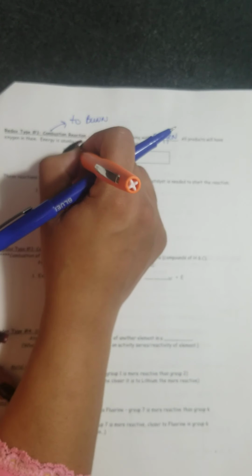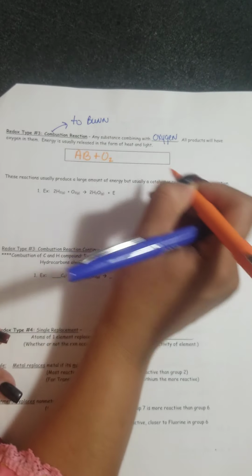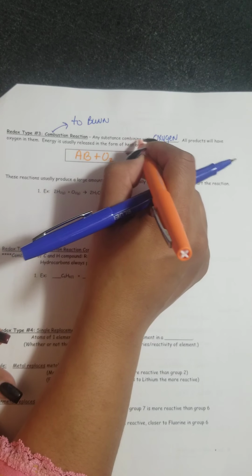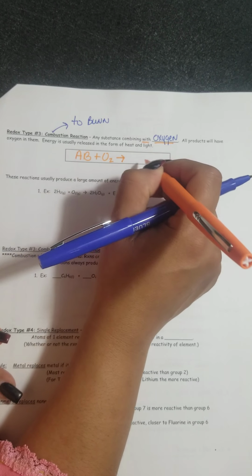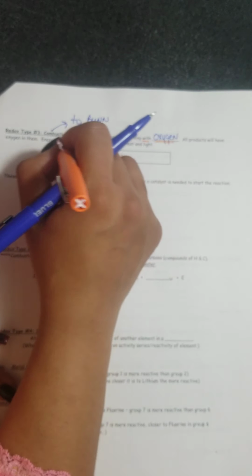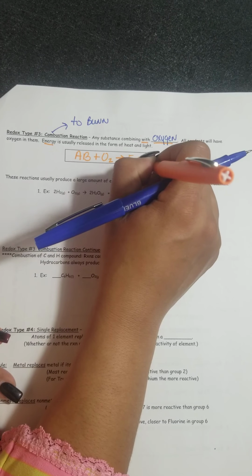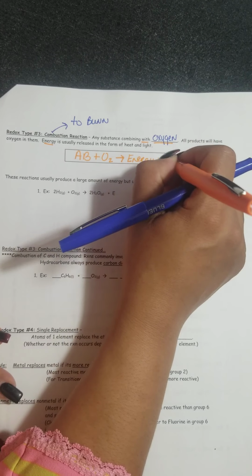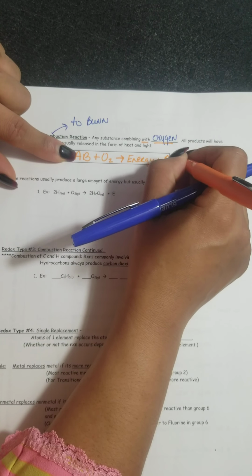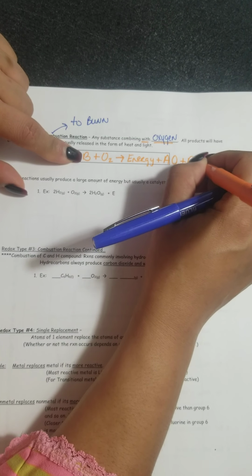AB plus O, it's a diatomic, so put a 2 because it combines with oxygen, yields... what does it yield? It yields some type of energy plus it yields O because the oxygen breaks apart plus BO.